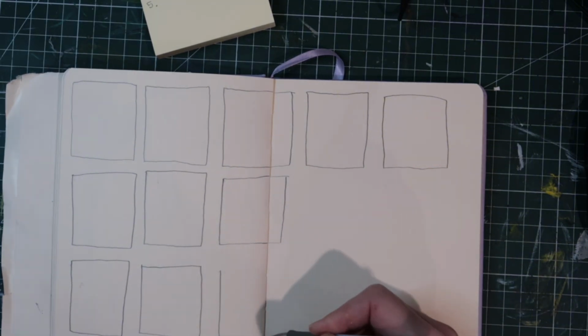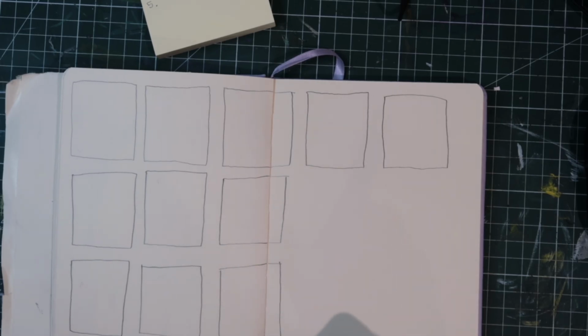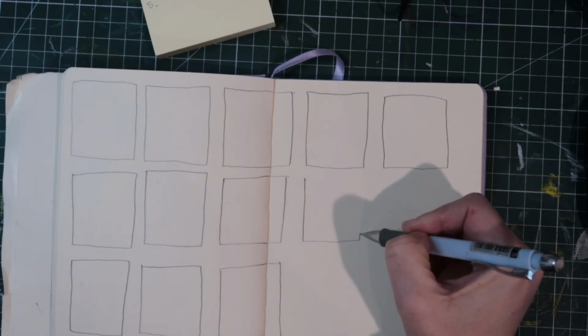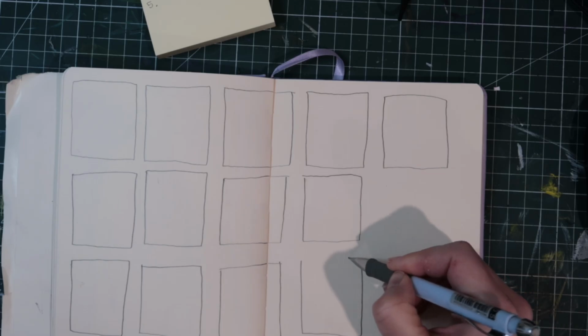And you are going to fill these boxes with visual elements that brought you joy during that moment, that memory, that day. And it could be anything.